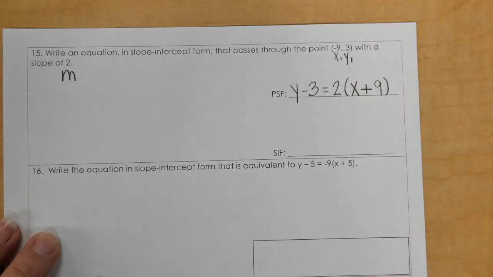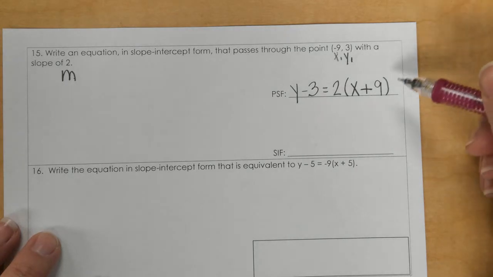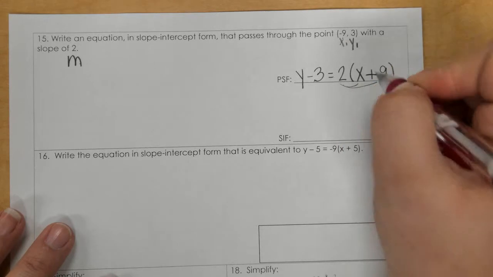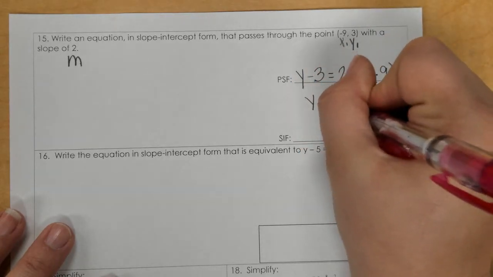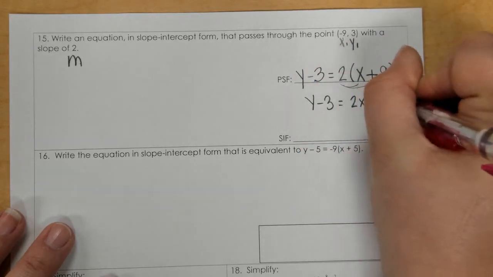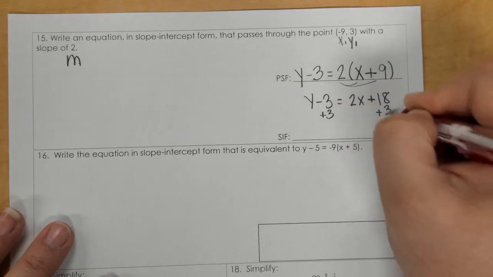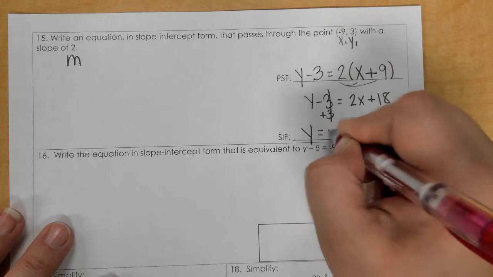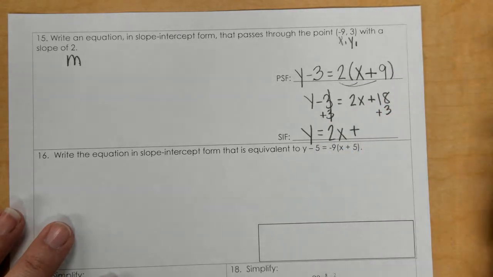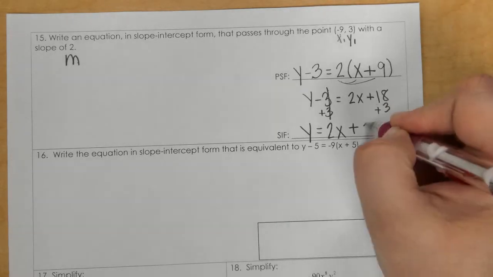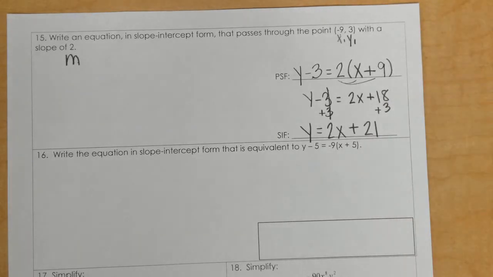That makes a positive. Okay, from there, we need to transform to SIF. So we will distribute, add 3, and we get y equals 2x plus 21. Okay.